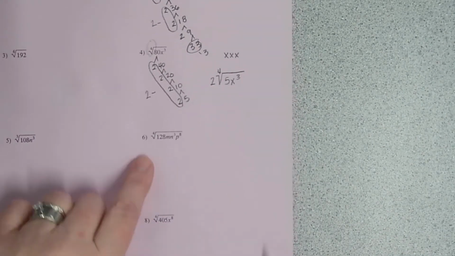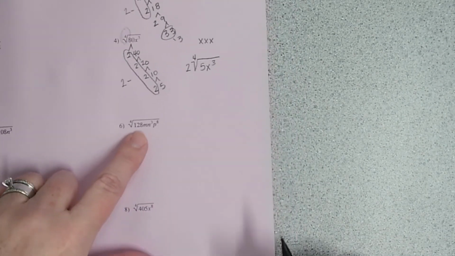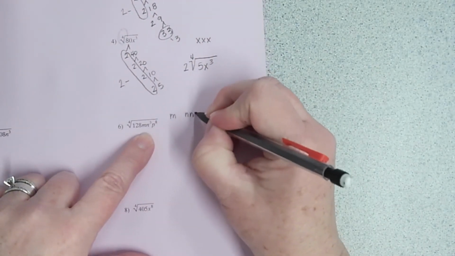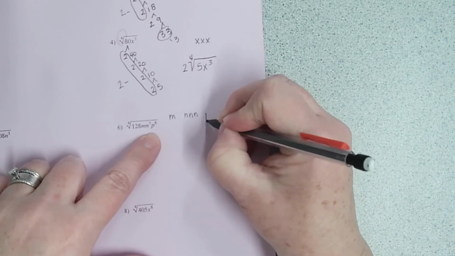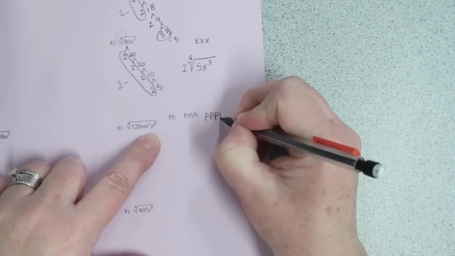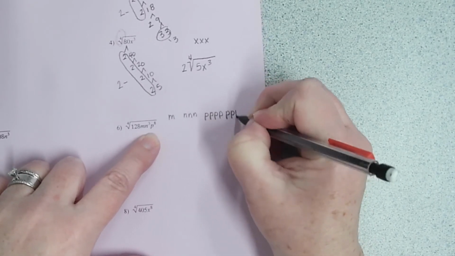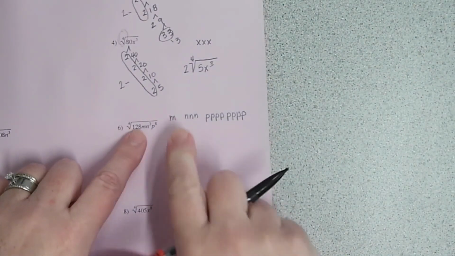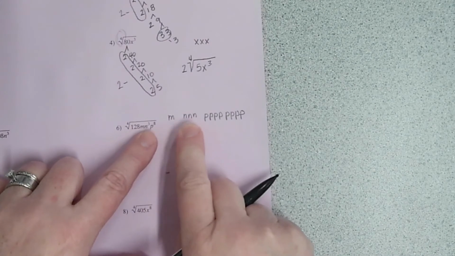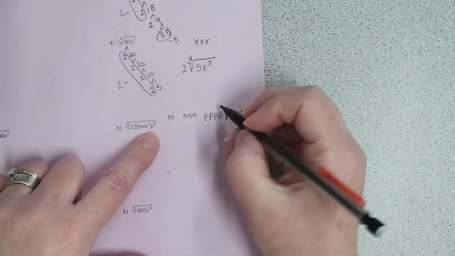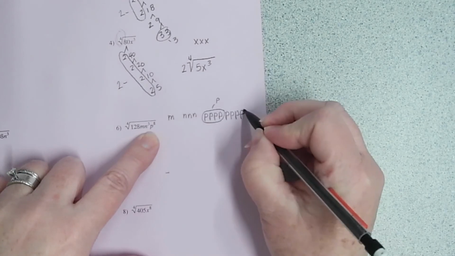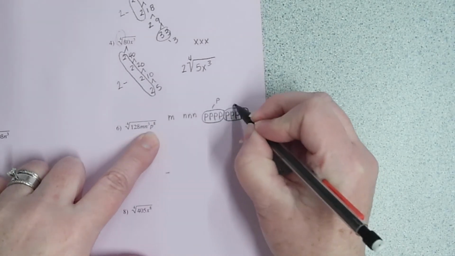Okay, let's go to number 6 here. We have an m. We have 3 n's, 1, 2, 3, and then we have 8 p's: 1, 2, 3, 4, 5, 6, 7, and 8. The fourth root again. Well, we don't have 4 m's, we don't have 4 n's, but we have 8 p's, so there's 1 p, and then we have 2 p's.